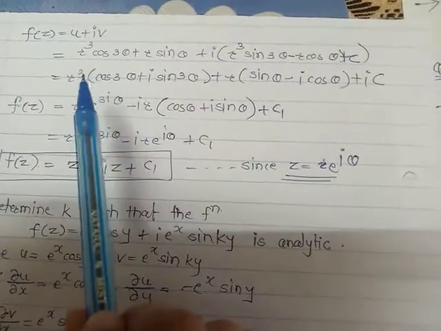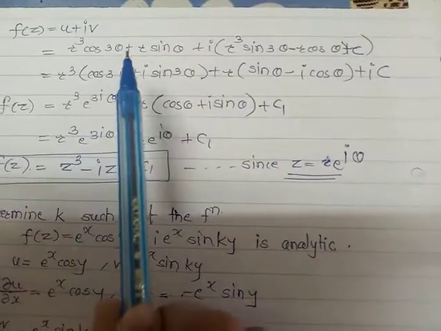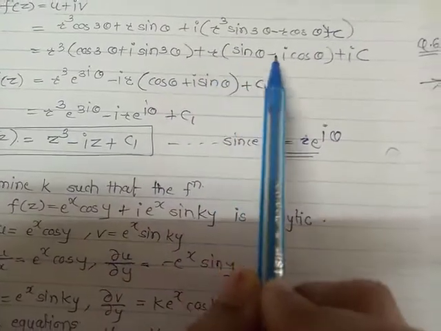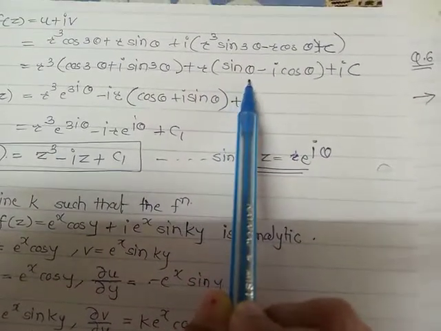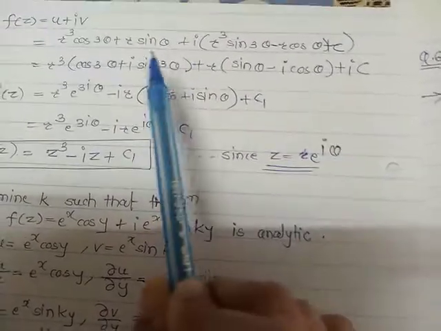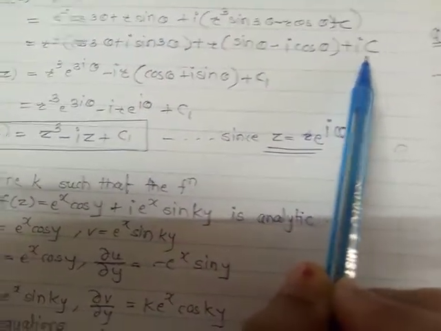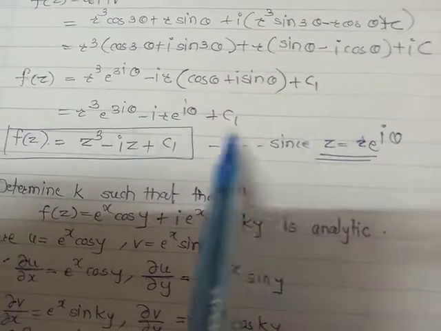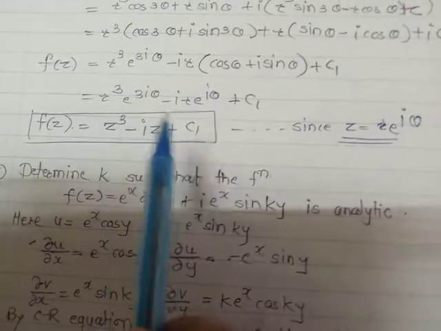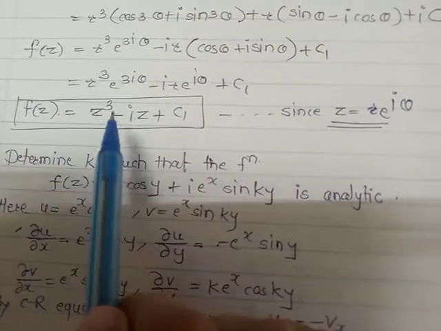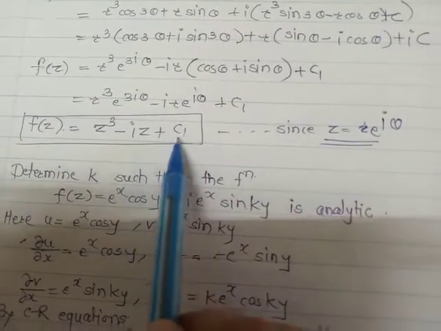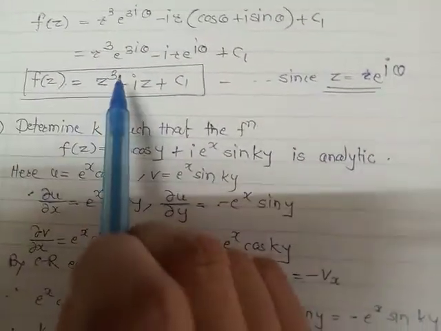Now if we write in this way, r cube (cos 3 theta plus i sin 3 theta) plus r common into bracket (sin theta minus i cos theta) plus i into c. Then if we use exponential form of complex number, z is r e raised to i theta, then this is how we can write it. So finally f(z) will be z cube minus iz plus c1, which is the required solution in terms of z.